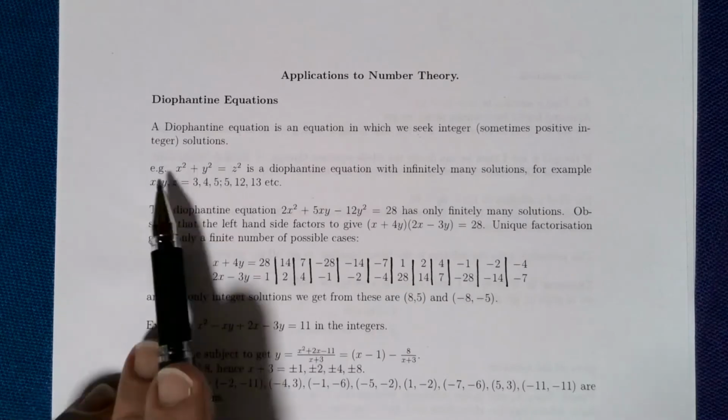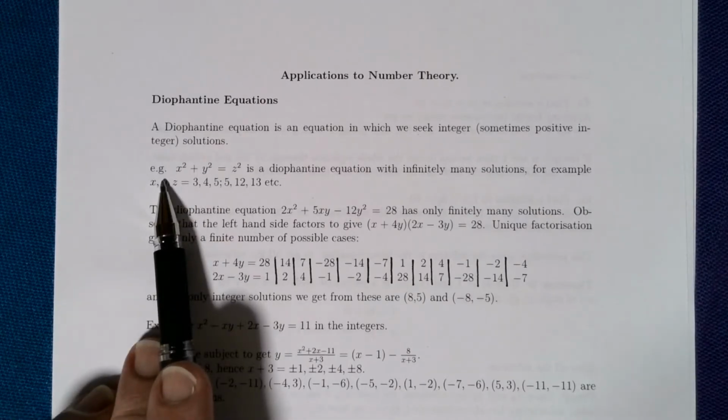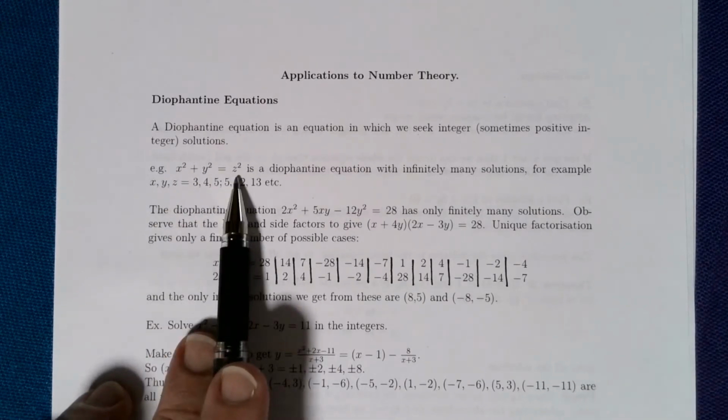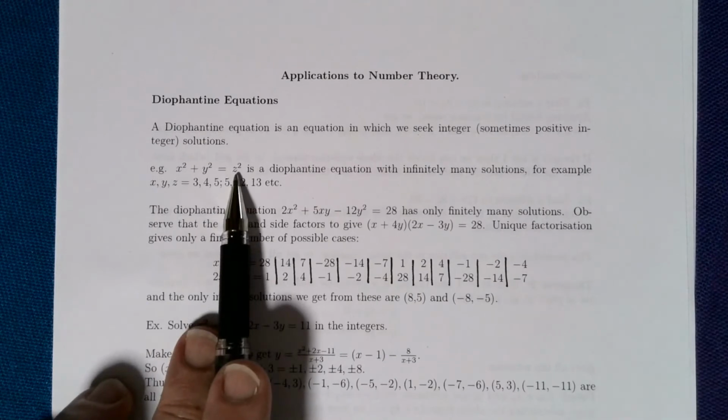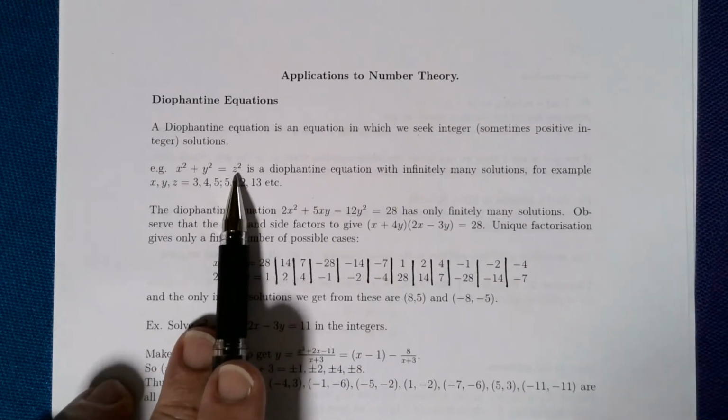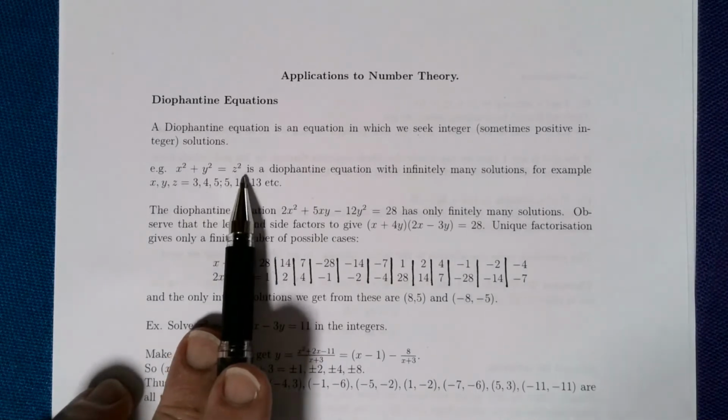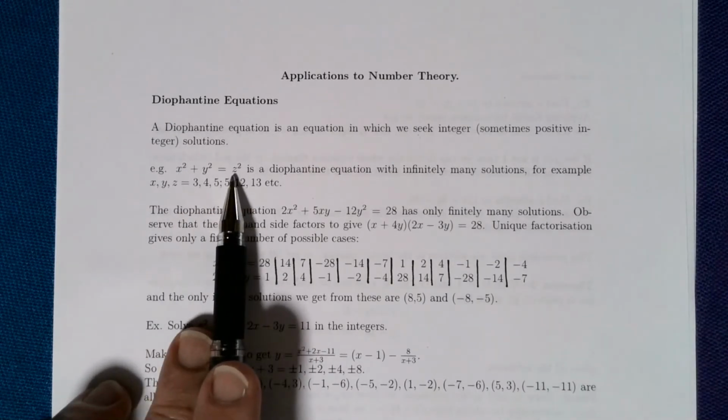A very well-known example of this is x squared plus y squared is z squared. It's a famous Diophantine equation, and this one of course has infinitely many solutions, because we have infinitely many right-angle triangles with integer sides, and they will satisfy this equation.